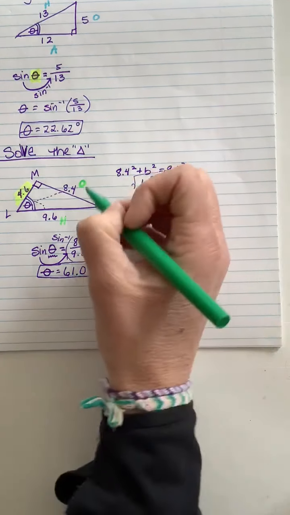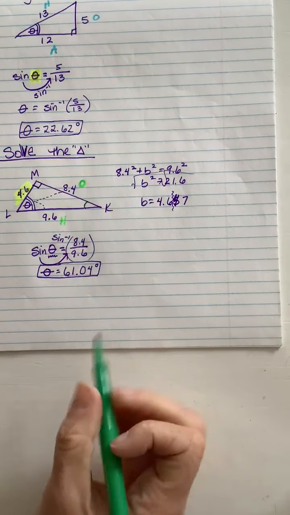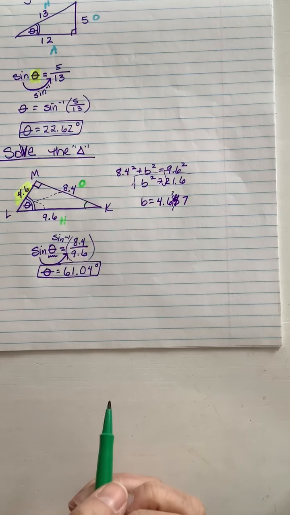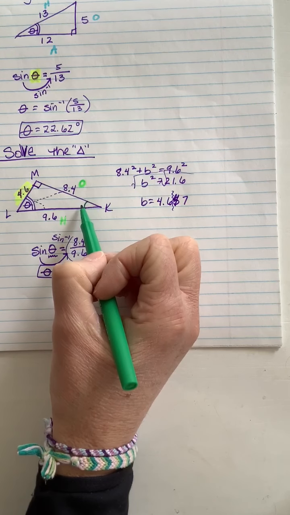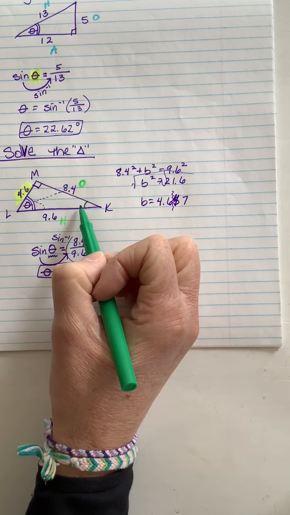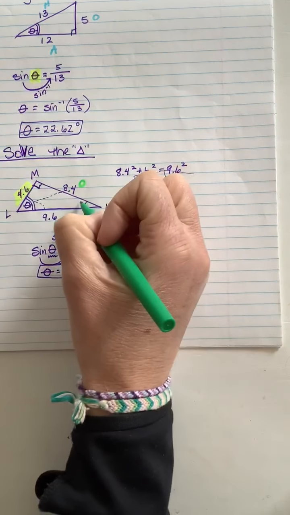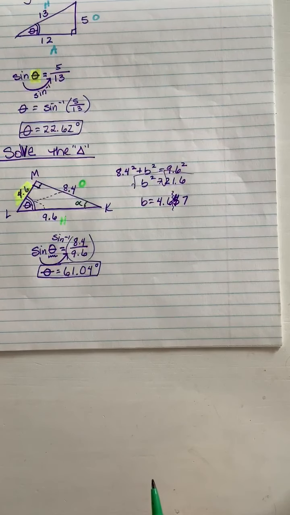I'm also missing this angle over here, which we could call alpha or beta or any other Greek letter we choose. And I could use trig, or what do you remember about all the angles in a triangle? Let's call this little alpha. They're all going to add up to 180. Perfect.